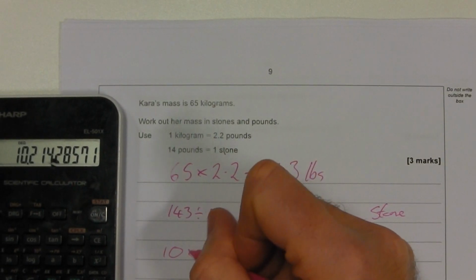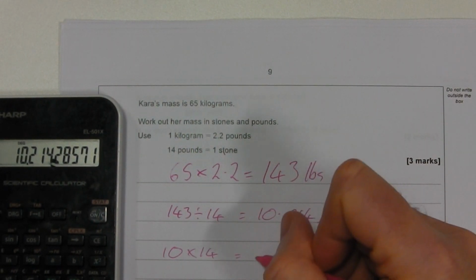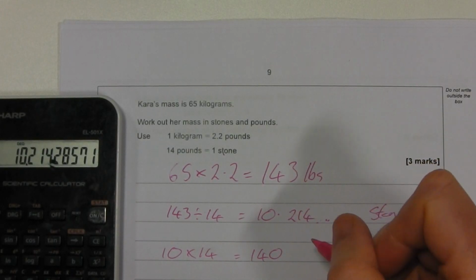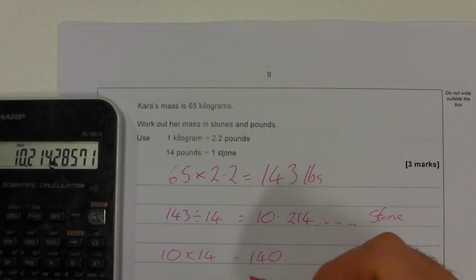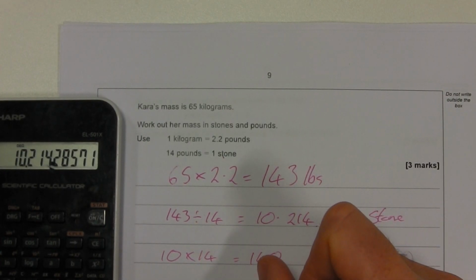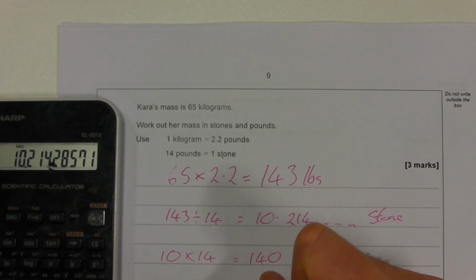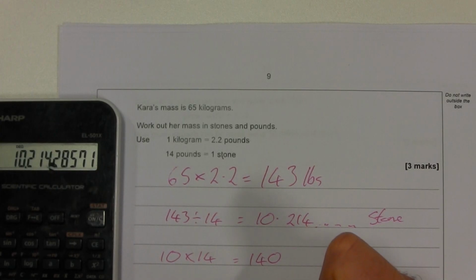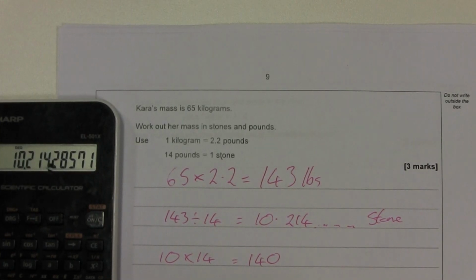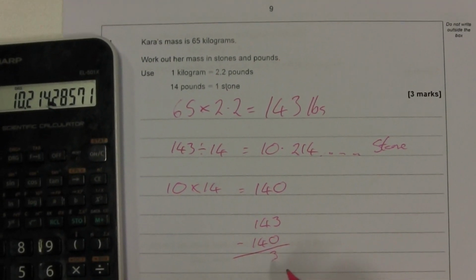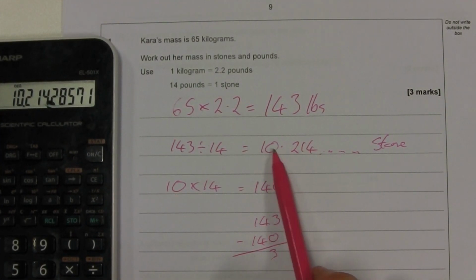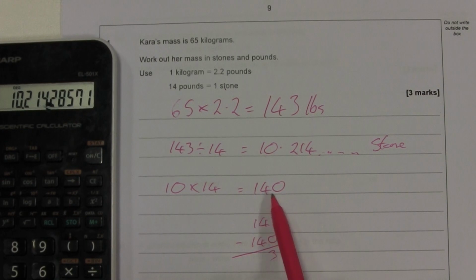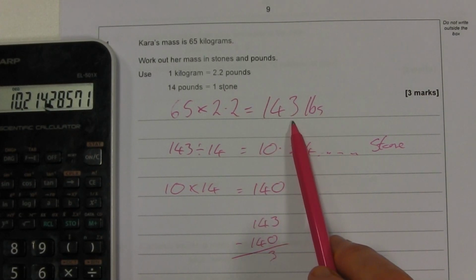So if we do 10 times 14, we get 140. Okay, so that's 140 pounds already used up. If we take that away, so we do 143, take away the 140, we are left with just 3 over. So the 10 stone is 140 pounds, which leaves the 3 left over.